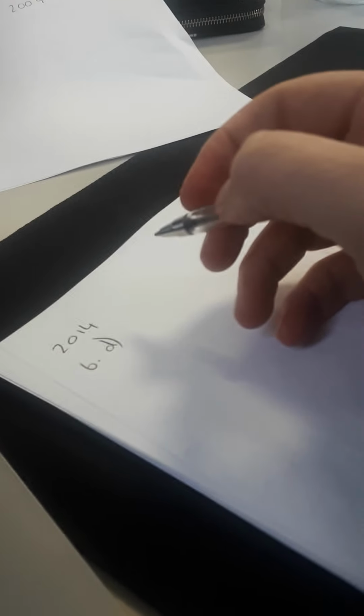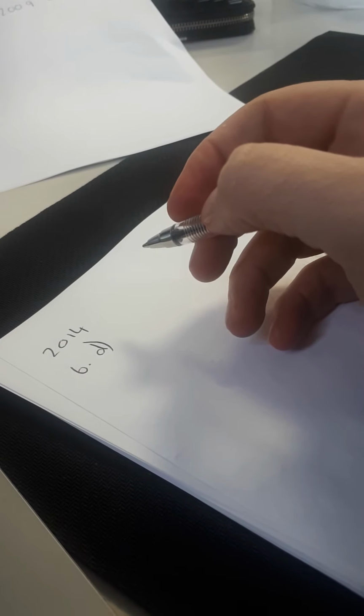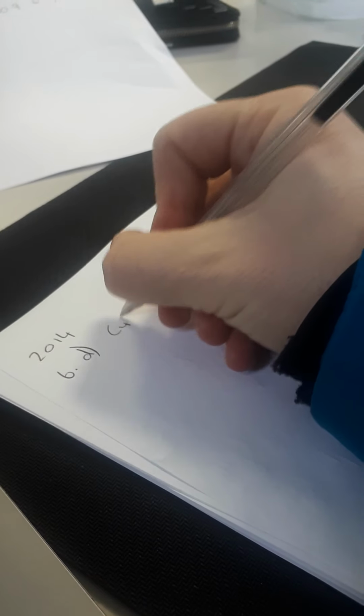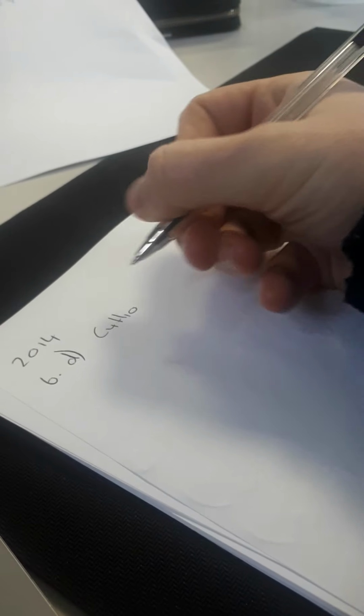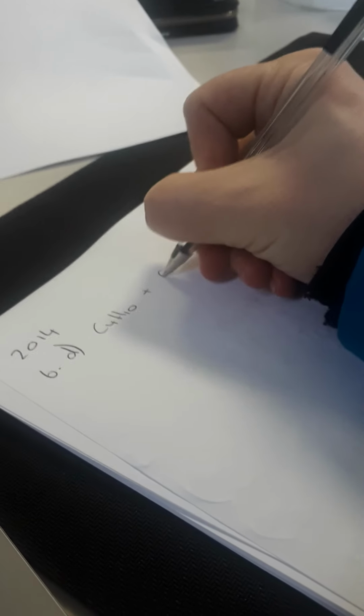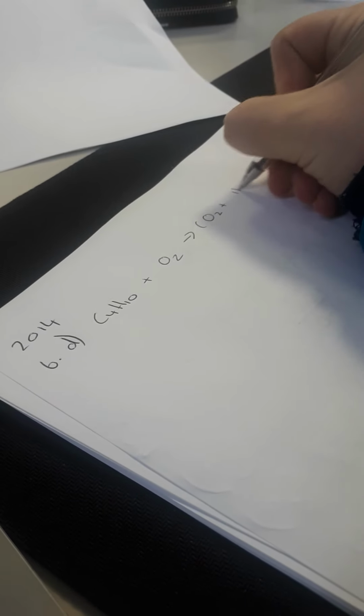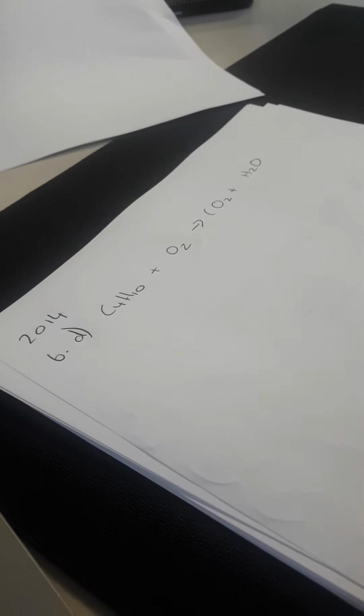Okay, so next question here I've been asked to do is 2014 6-part D. We're asked to write the balanced equation for the complete combustion of butane. Butane firstly has a formula C4H10 plus. Combustion is always when it's burned in oxygen and it always produces carbon dioxide and water.